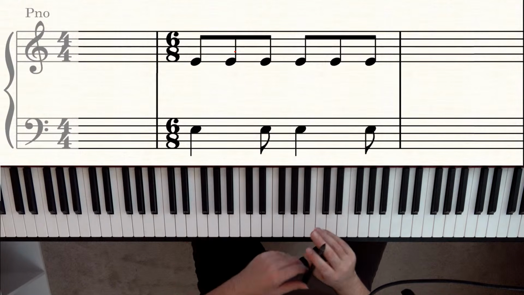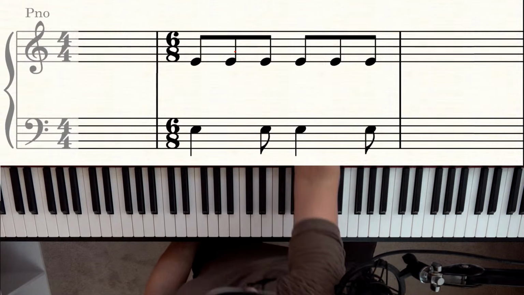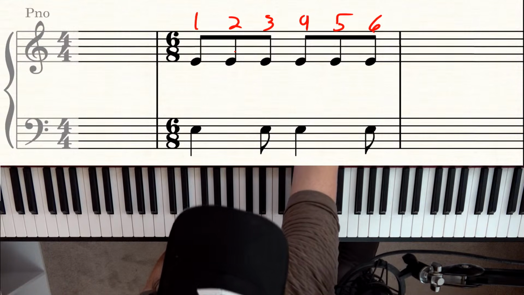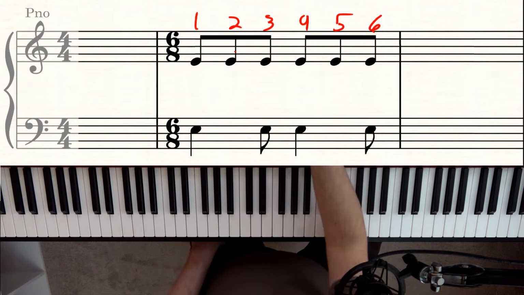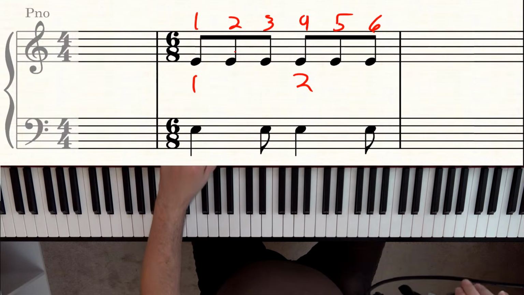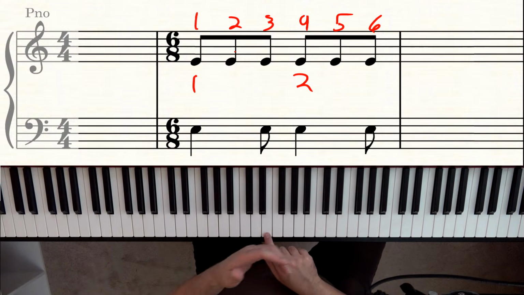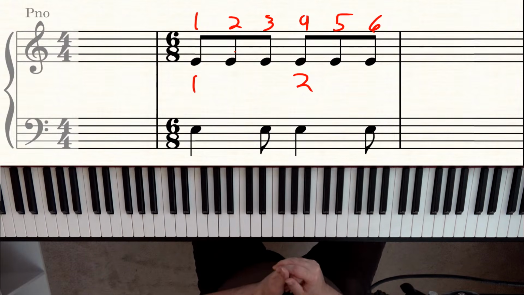So a lot of times, instead of counting 6 individual beats like this, 1, 2, 3, 4, 5, 6, it's sometimes counted into 2 groups of 3. So instead of 1, 2, 3, 4, 5, 6, it's 1, 2, 1, 2. Kind of like that. It has almost a dance back and forth type of feeling to it.